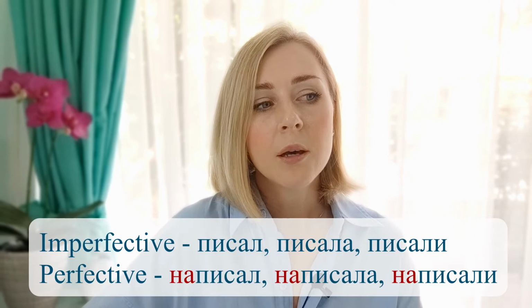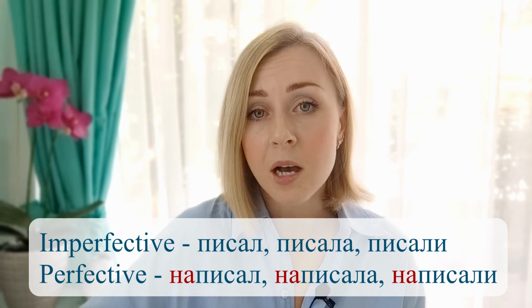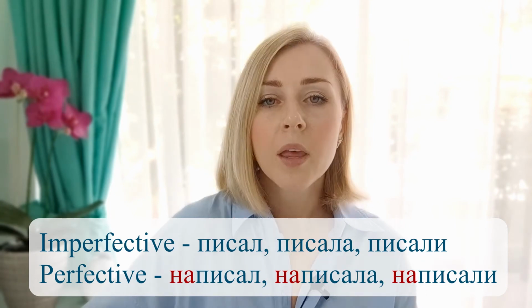Now let me tell you a few words about the system of Russian tenses. In contrast to English, the system of our tenses is super simple. We have only present, past, and future tenses. Let's have a look how imperfective and perfective verbs work in each tense. So past tense. Conjugation of verbs there is super easy, you know that. We have imperfective verbs and perfective verbs there. Imperfective verbs писал, писала, писали. Perfective написал, написала, написали.